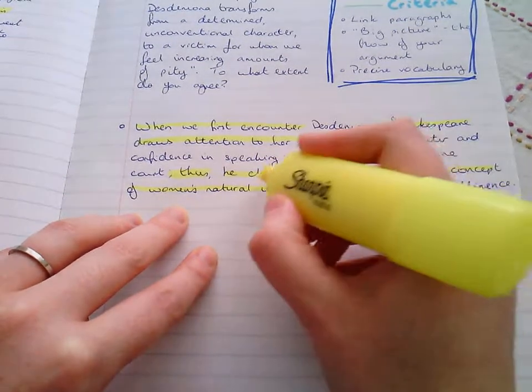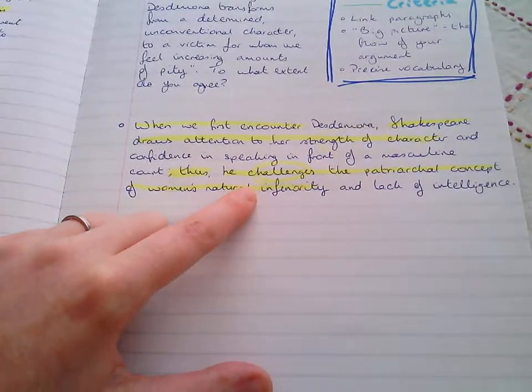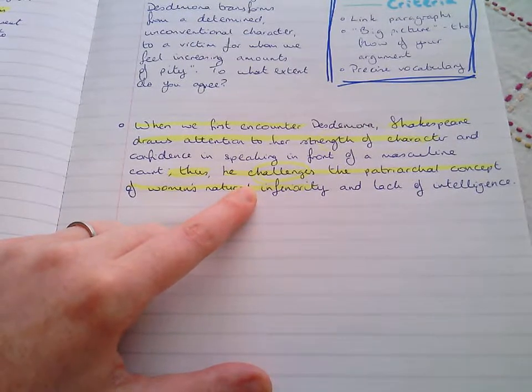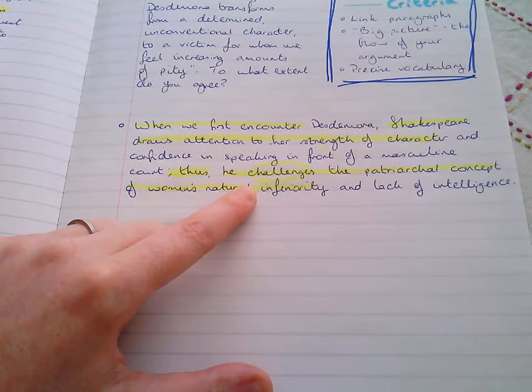And then here, I've chosen challenge as a kind of key analytical verb. If I'd said that Shakespeare explores the patriarchal concept of women's inferiority, that doesn't tell us what Shakespeare's opinion is of that. He might explore women's inferiority and say, yeah, actually, I agree with that.